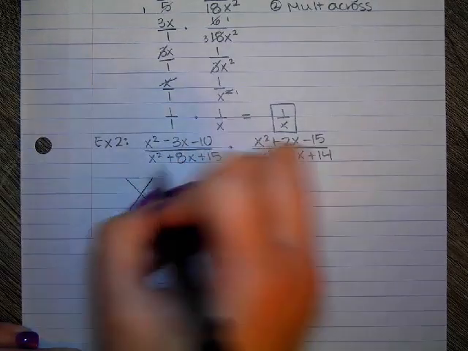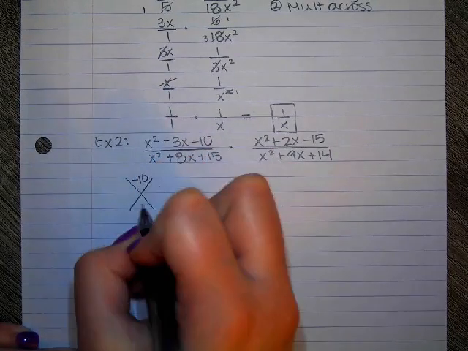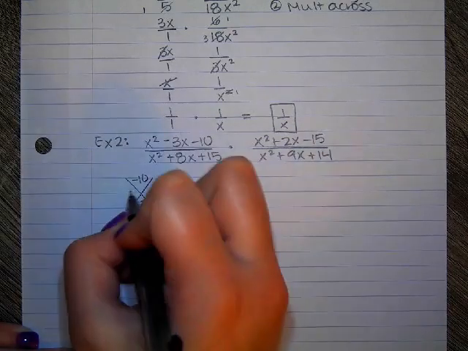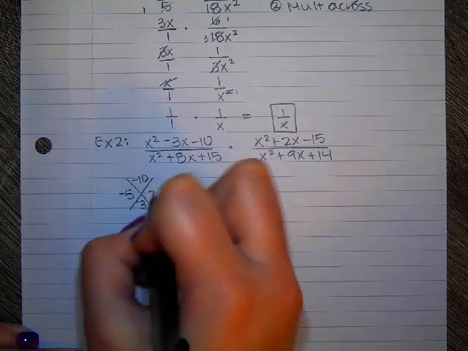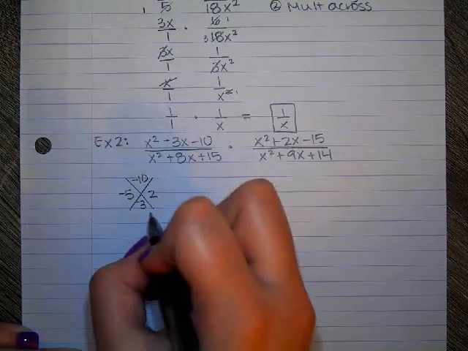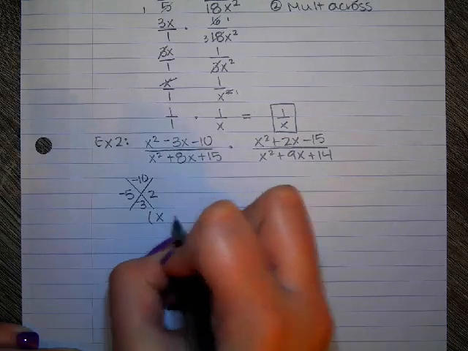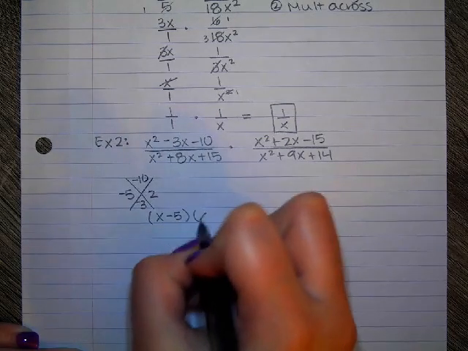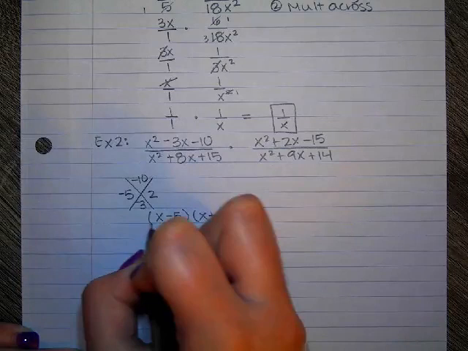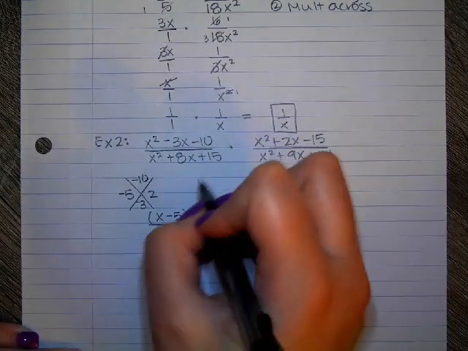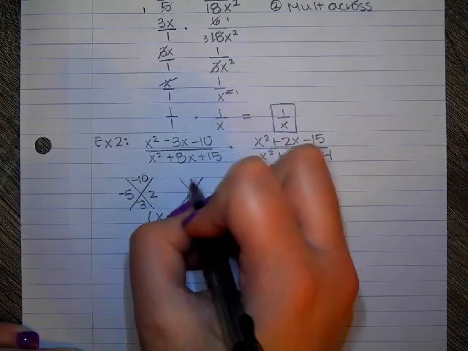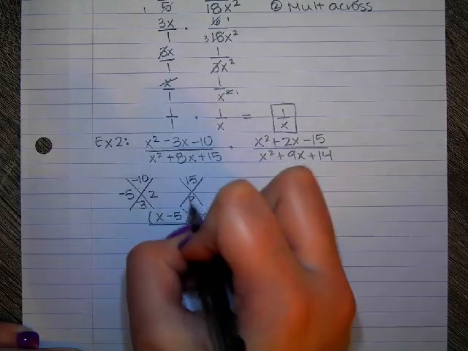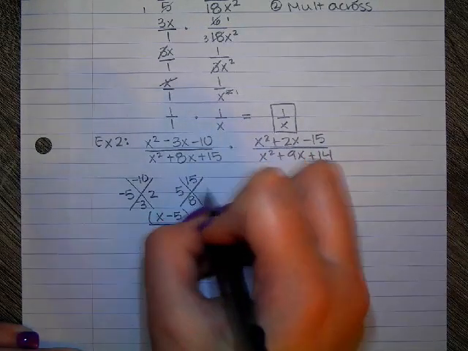So two numbers that multiply to negative 10 but add to negative 3 are negative 5 and 2. So I've got x minus 5, x plus 2. All right, two numbers that multiply to 15 but add to 8, that's 5 and 3.